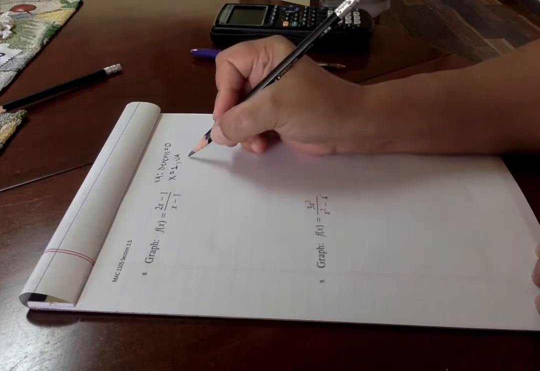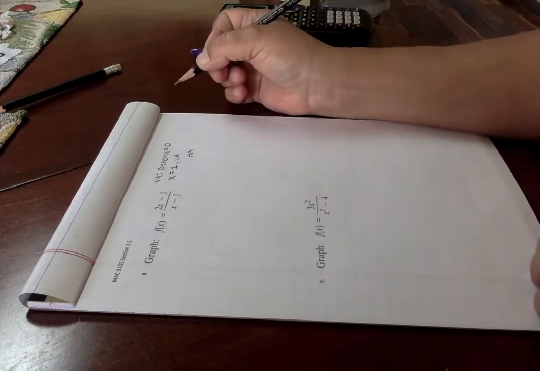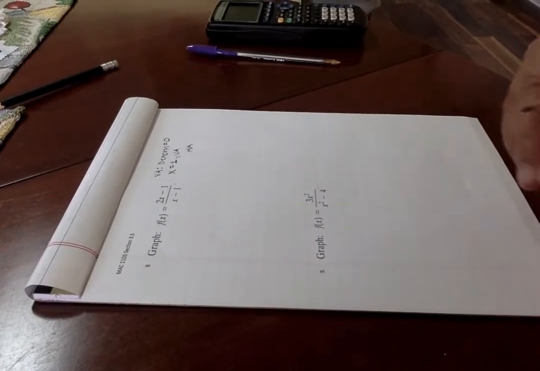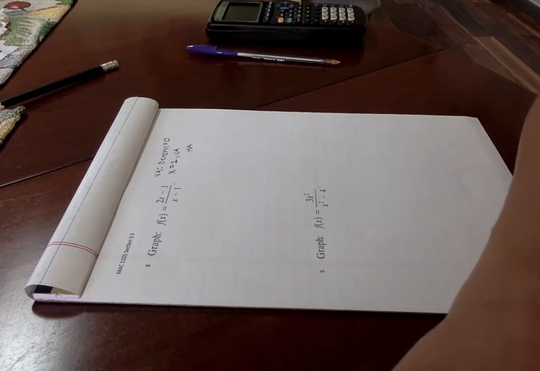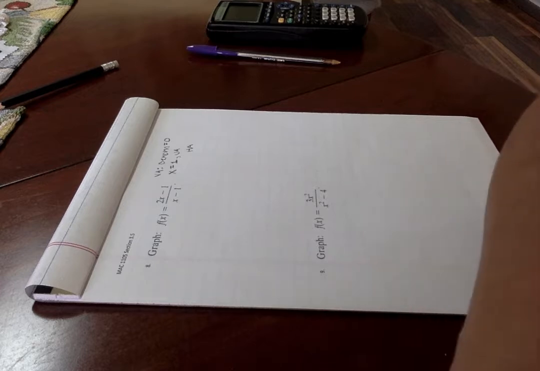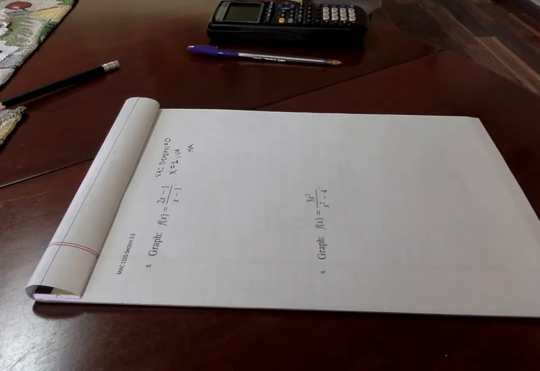And then as far as your horizontal asymptote, you want to think about which of the 3 cases you're in. Oops, just moved that completely. I hope you can still see. Let me see if you can. That still looks pretty good.